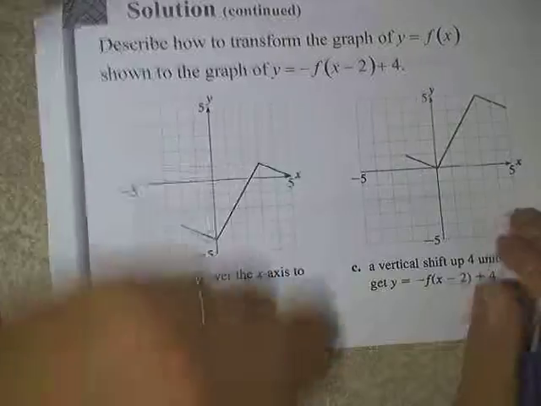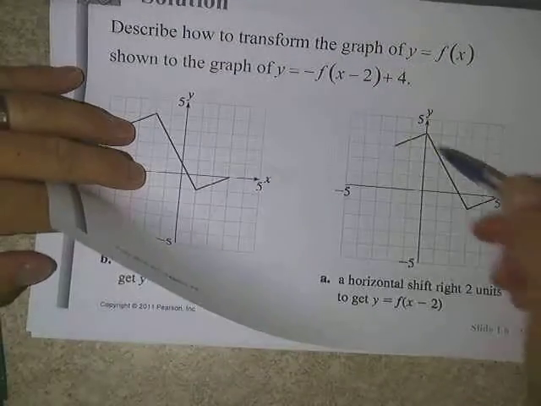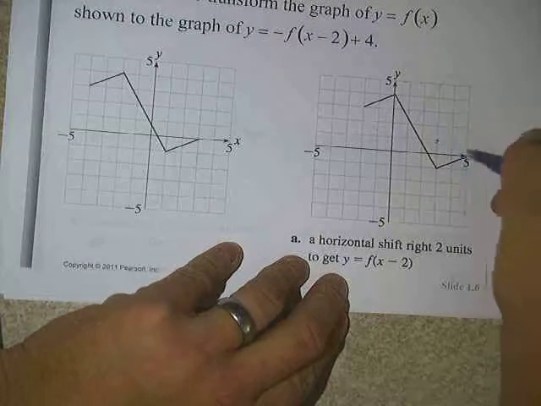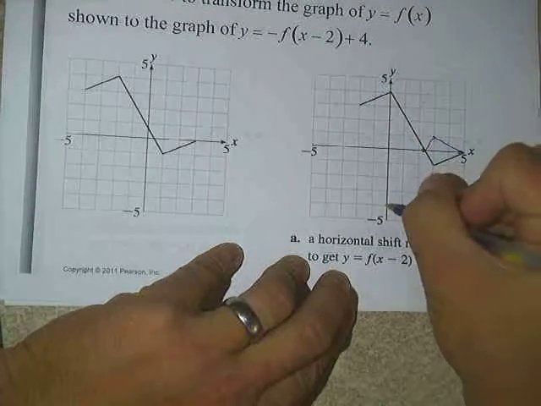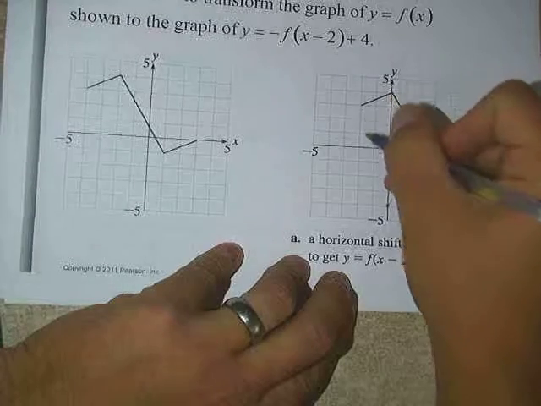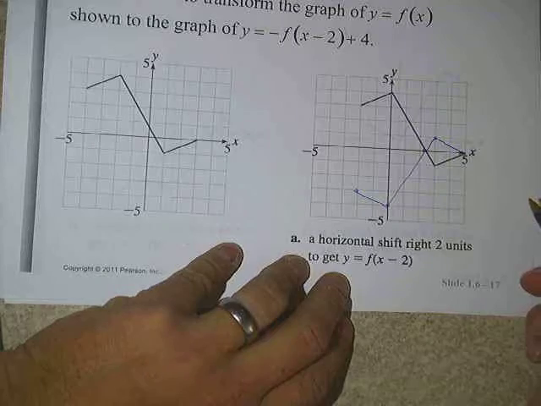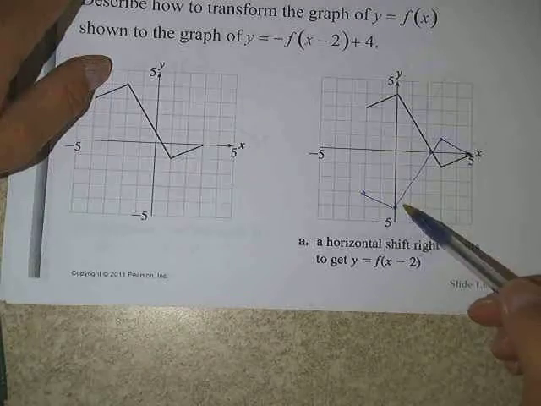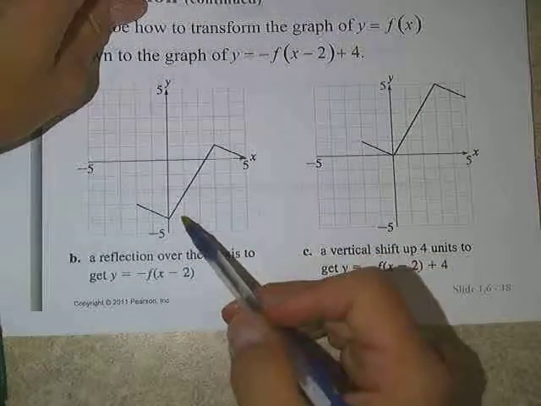True? And if we take this graph that we're at now, and we do the flip over the x-axis, notice that they took these points right here and flipped them over the x-axis. So if I did that on this graph, this point would go up here. The points that are on the axes would stay the same. This would flip down to here, so we would look like that. And this one would flip to here. So the negative sign would make it flip.